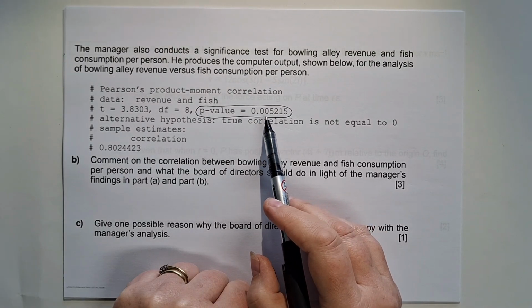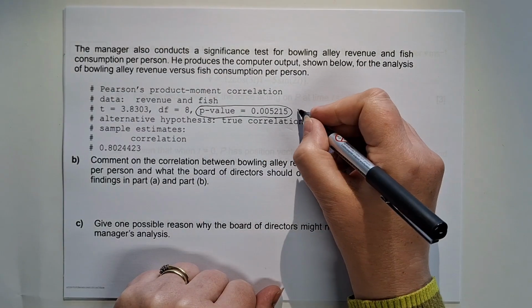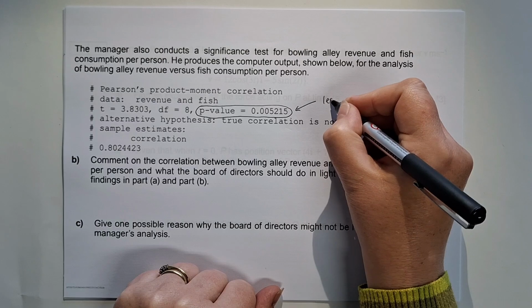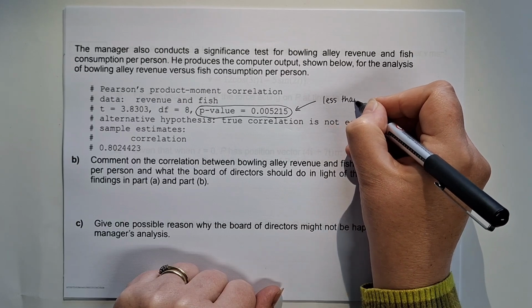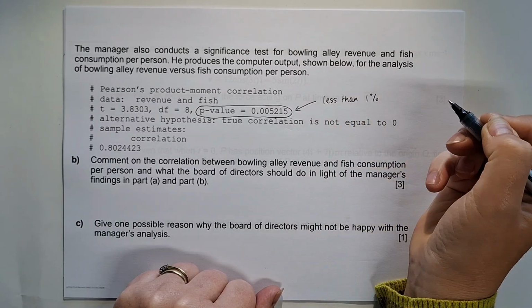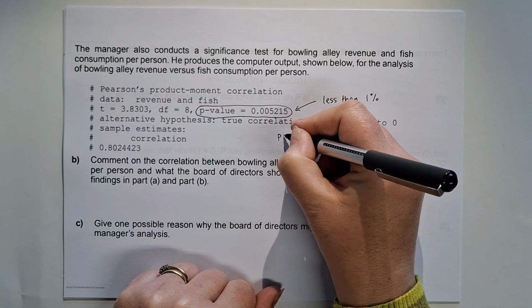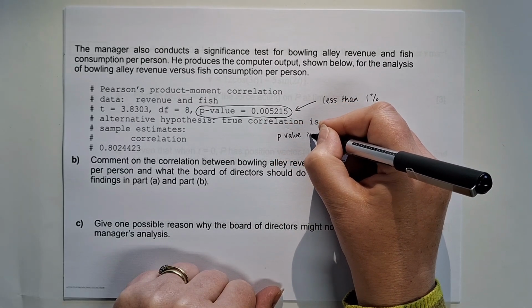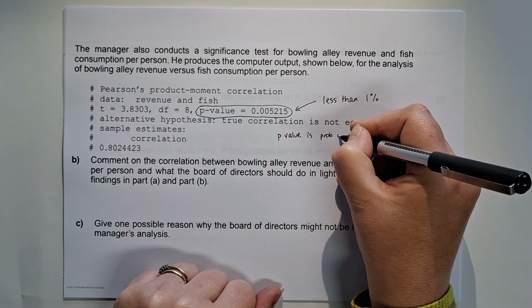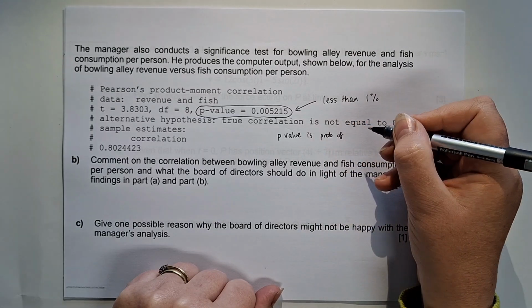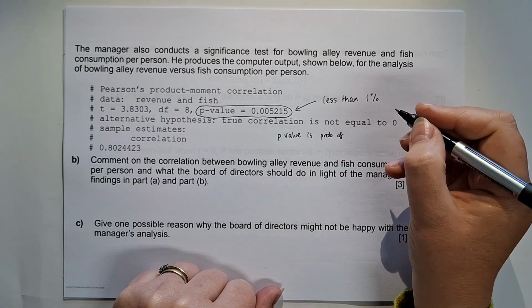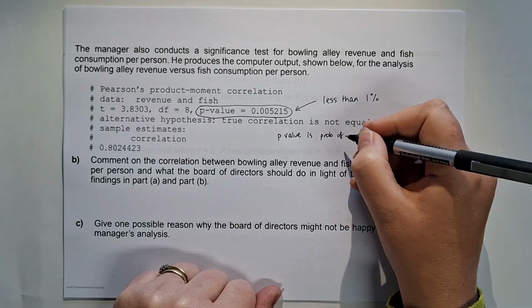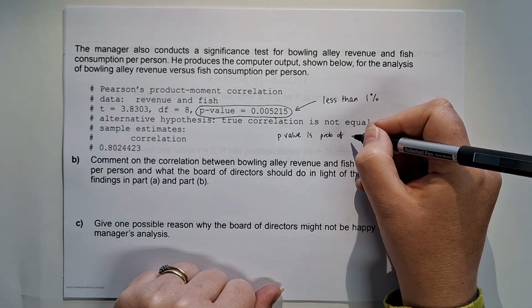Your p-value is very low, and in fact that p-value is less than your 1%. Okay, so remember that your p-value is the probability of falling under the critical boundary. In other words, if you do that, you reject H0.